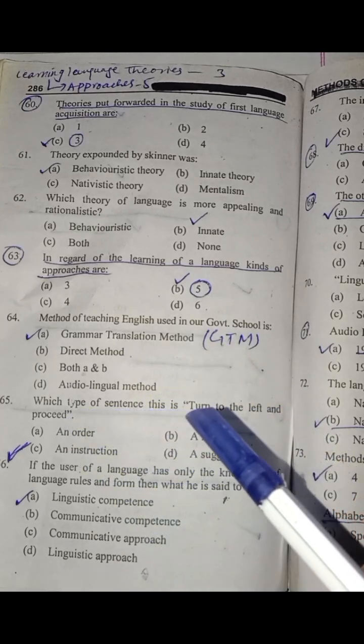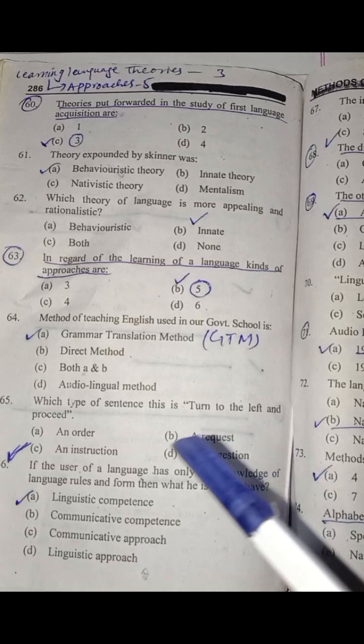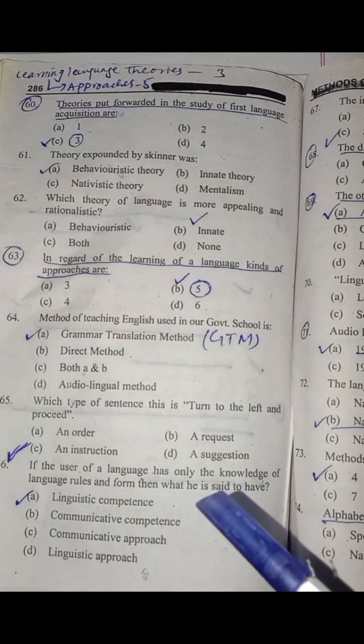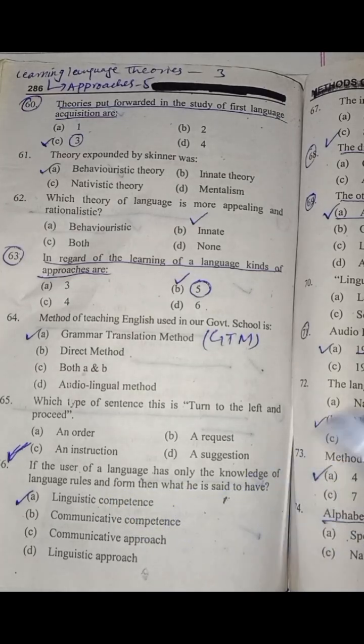Which type of sentence is this? Turn to the left and proceed. An instruction. If the user of a language has only the knowledge of language rules and form, then he is said to have linguistic competence.